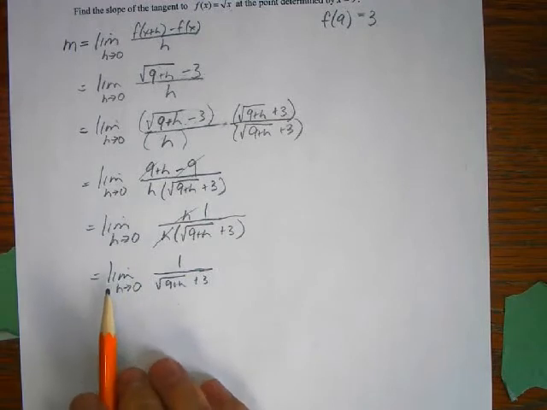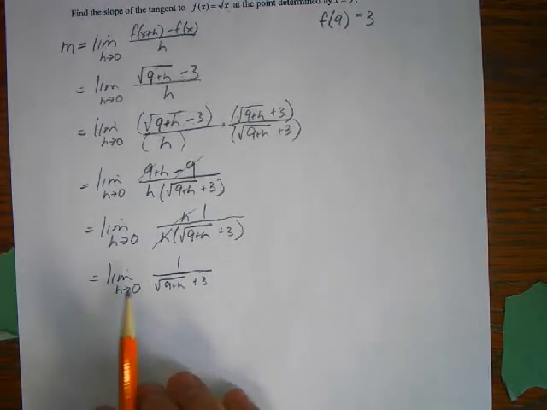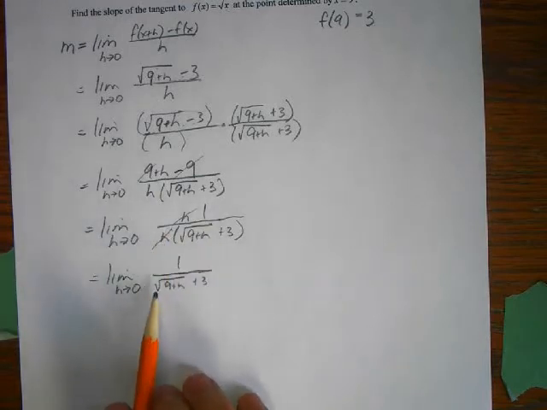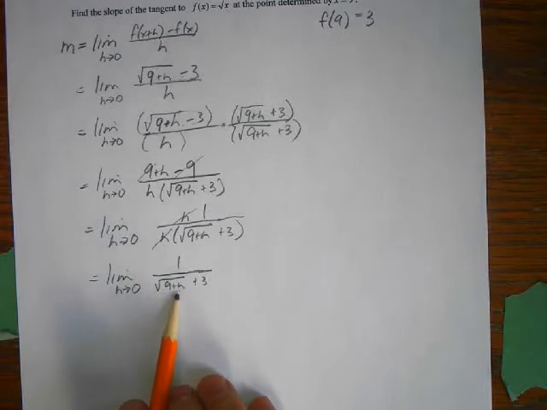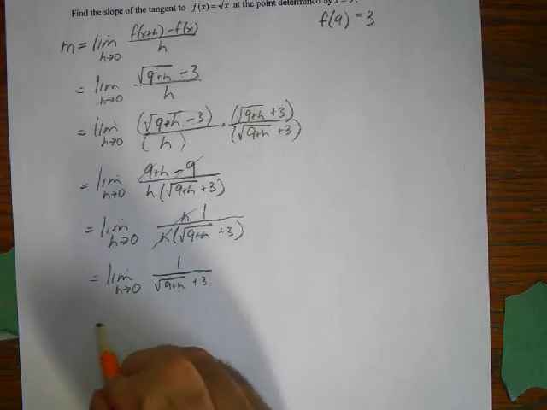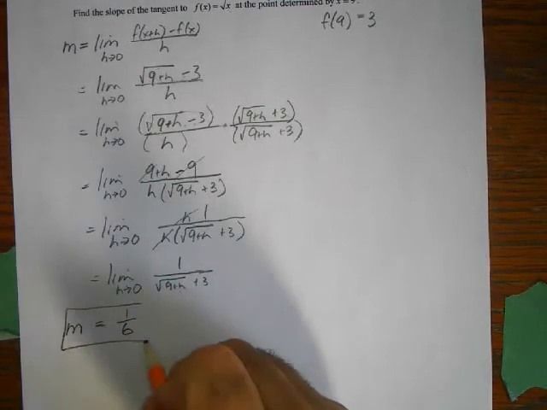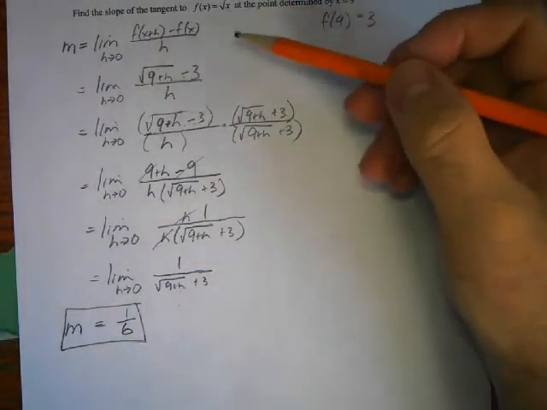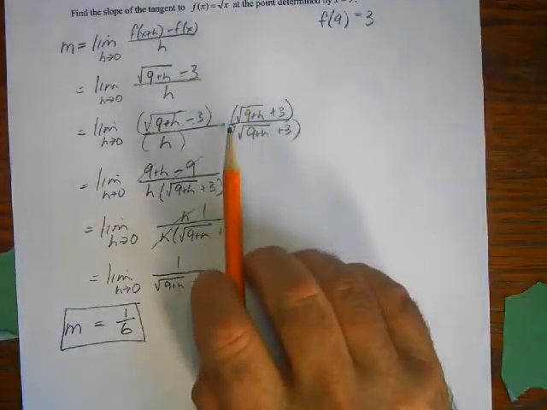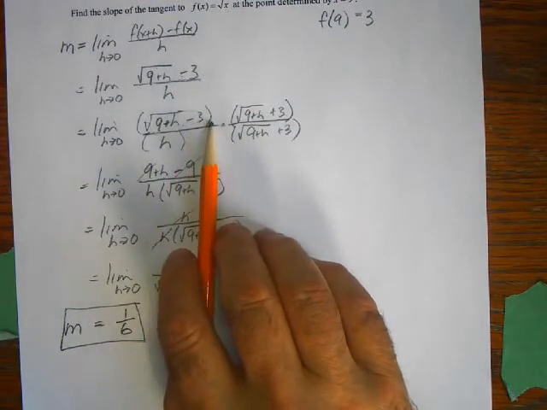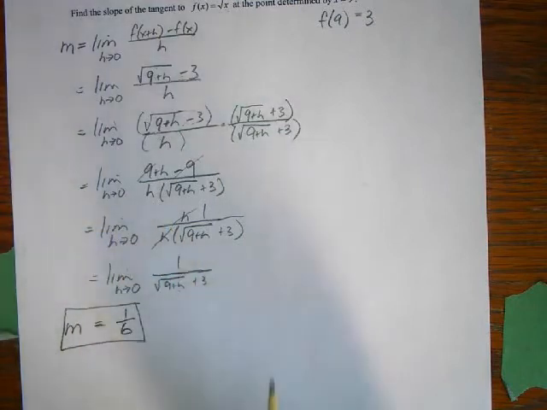And if you now try to plug in, see up to this point, if we plugged in h equals 0, we get 0 on the bottom. But now if we plug in h equals 0 here, we're going to get the square root of 9, which is 3, plus 3, so we get 1/6. And that worked out quite nicely from something that looked like we had no idea what to do. So the secret here was basically to rationalize the numerator by multiplying by the conjugate of the numerator.